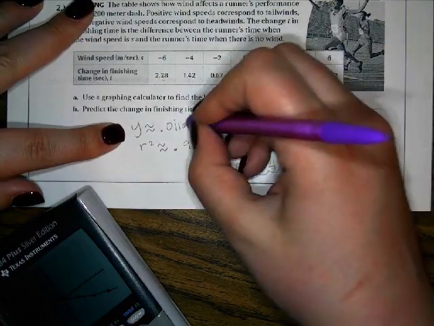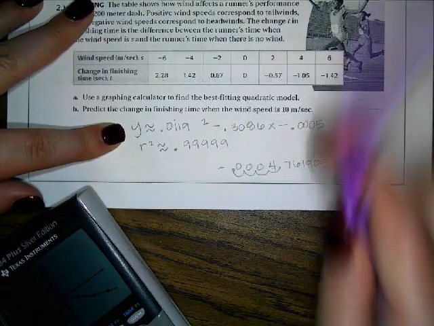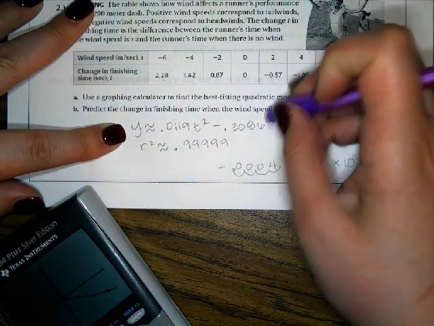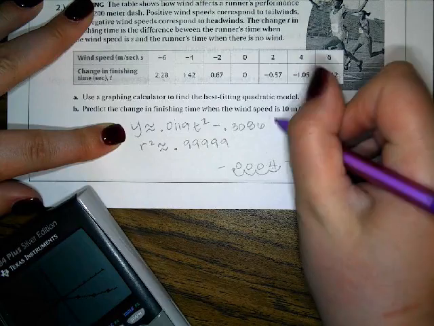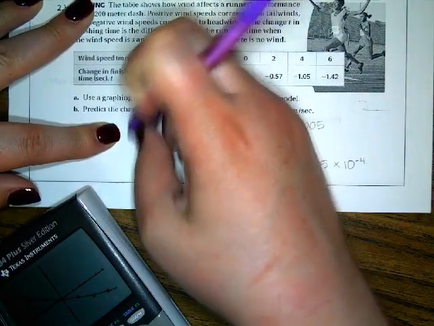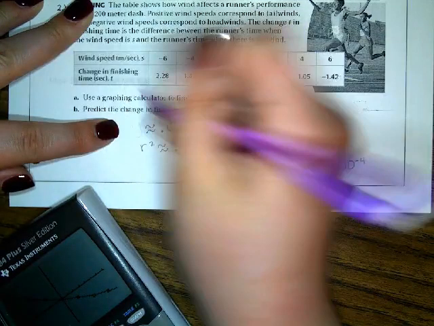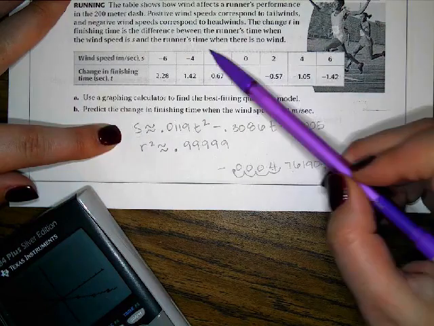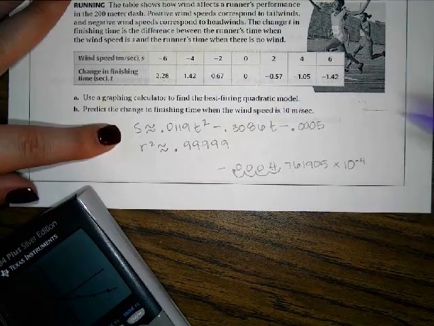They did T for time instead of X values. T for time. And then they did S for their speed, the wind speed. Okay. The runner's time when there is no wind.